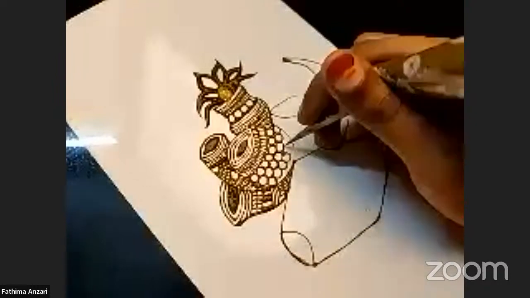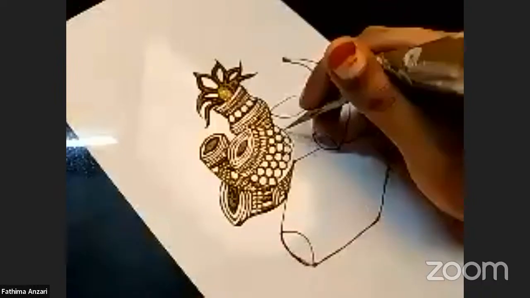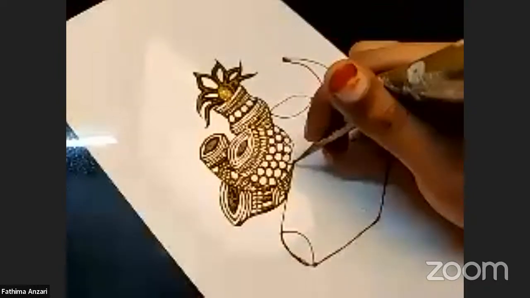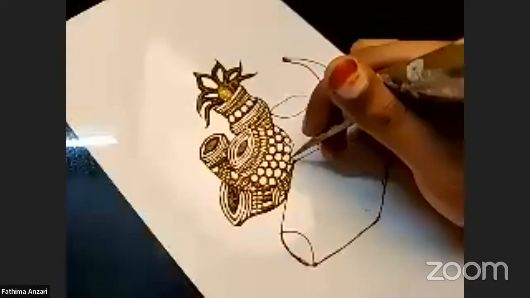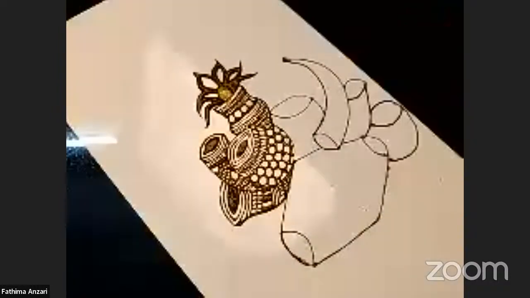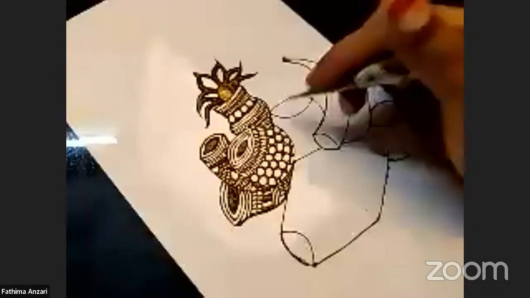but not much. All you have to do is keep that intricacy. Then only it is good to see. Okay, so we are done with that. Now, what next is we are going to do this one. Okay, so I'll tilt it a bit so it's easy for you to decide.